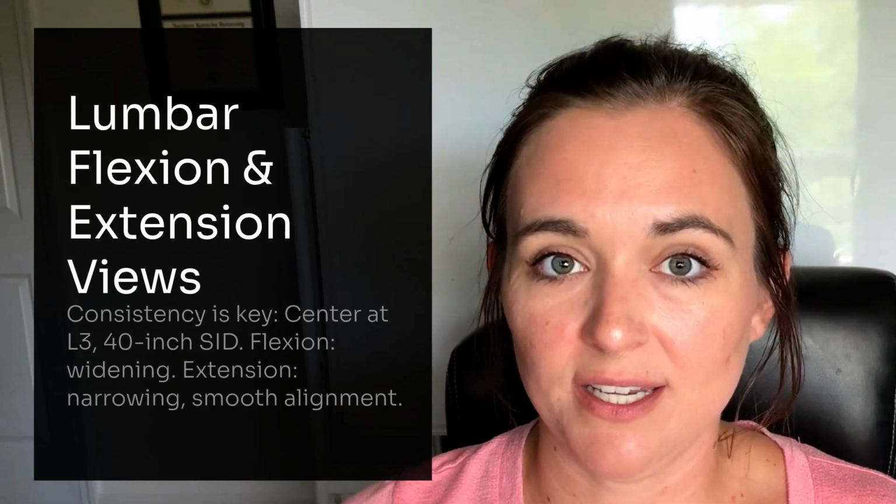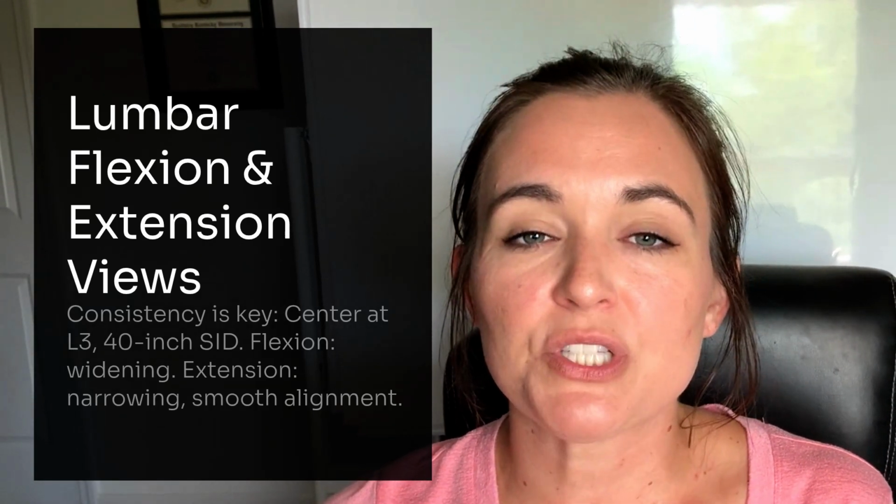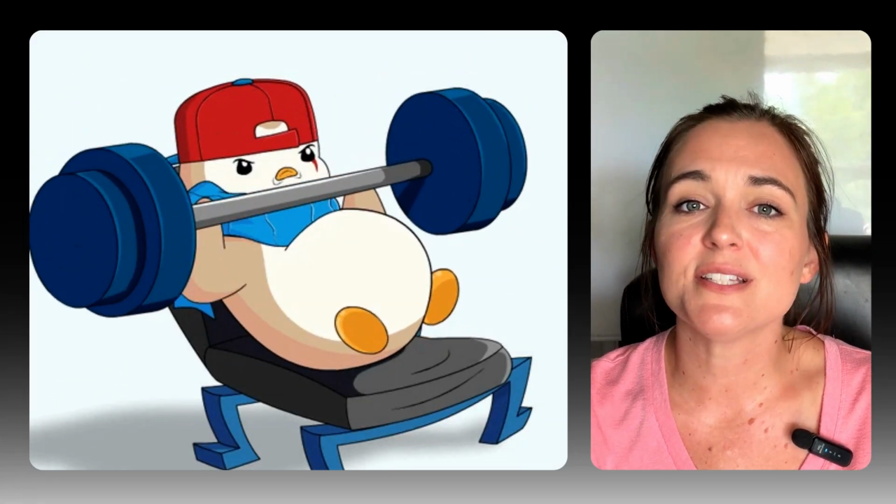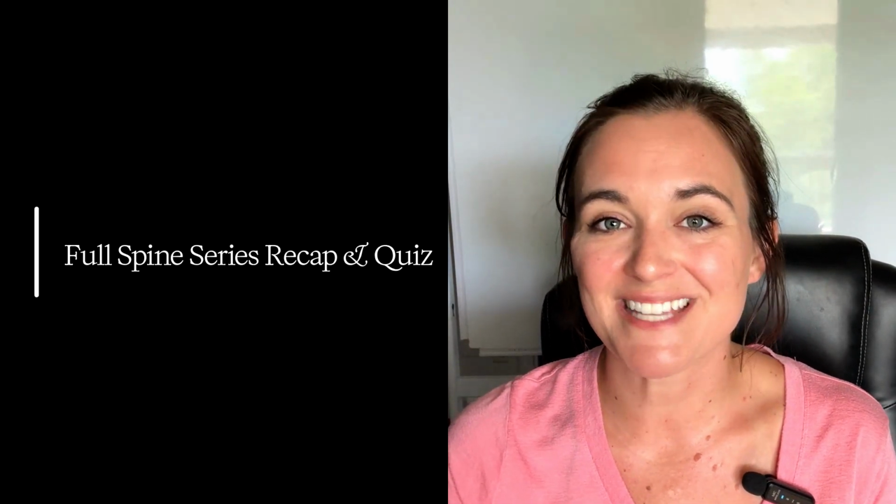Flexion should show widening, extension should show narrowing, but both should keep a smooth, continuous alignment. These might not be everyday images, but when you can get them, they carry serious weight. Coming up next, we're wrapping up the full spine series with a final review and quiz, so stay with me.